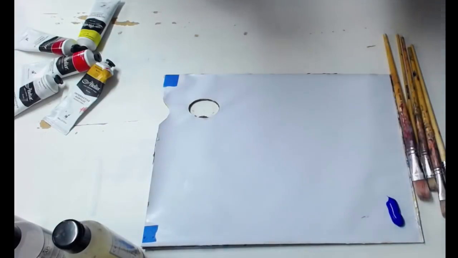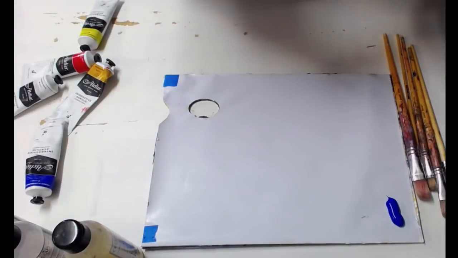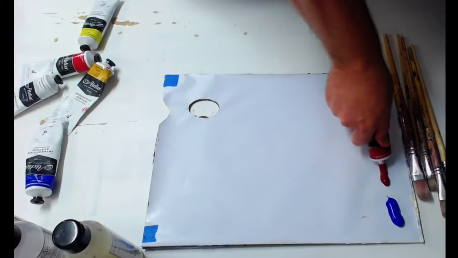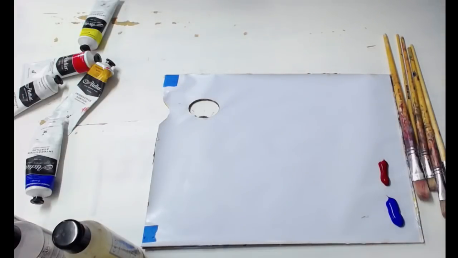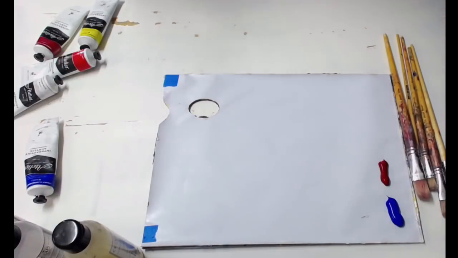Okay. And I'll just put out some paint. So we've got some French ultramarine blue, alizarin crimson. Now the reason why I didn't put the paint out before we started was simply because it's acrylic. It would have been dry by the time I'd said g'day to you all.